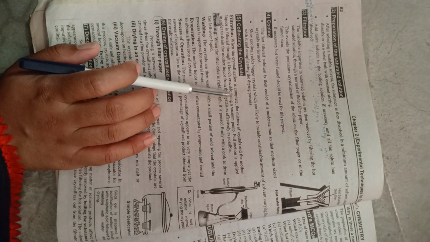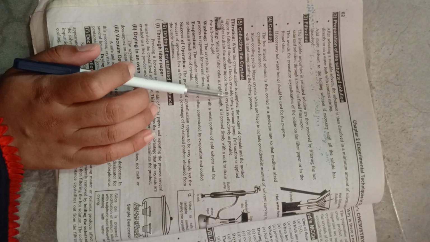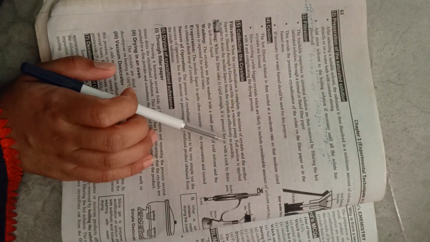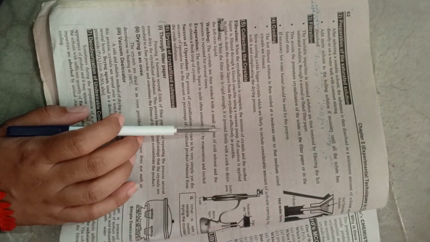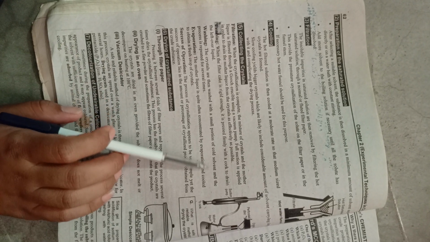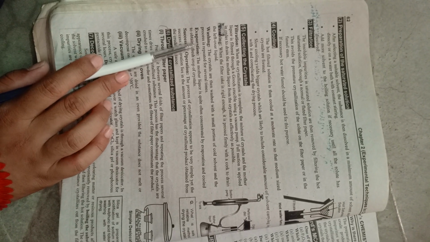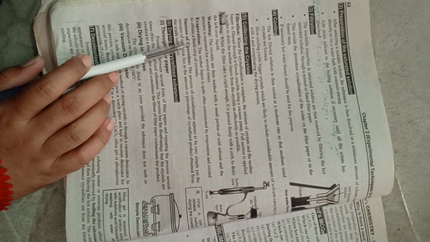Filtration: when the crystallization is complete, the mixture of the crystals and the mother liquid is filtered through a gooch crucible using a vacuum pump. Full suction is applied in order to drain the mother liquid from the crystals effectively. Pressing: when the filter cake is rigid enough, it is pressed firmly with a cloth to drain the leftover liquid. Washing: the crystals are then washed with a small portion of the cold solvent and the process is repeated several times. Evaporation: the mother liquid is quite often concentrated by evaporation and cooled to obtain a fresh crop of crystals.